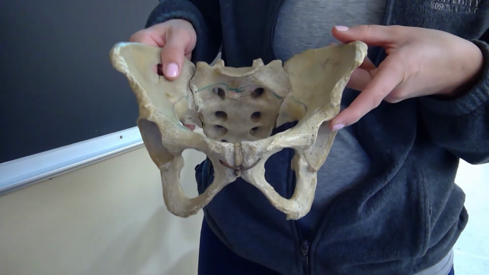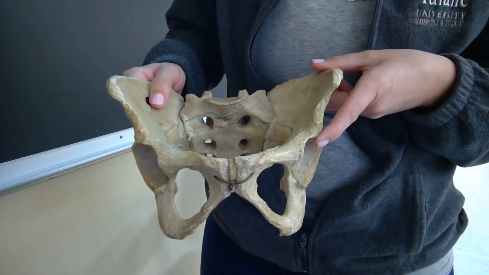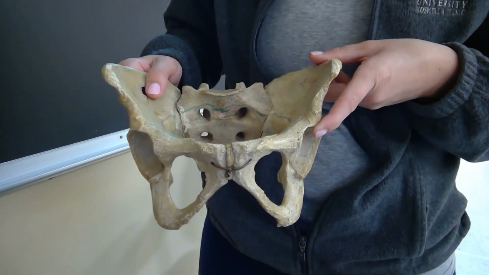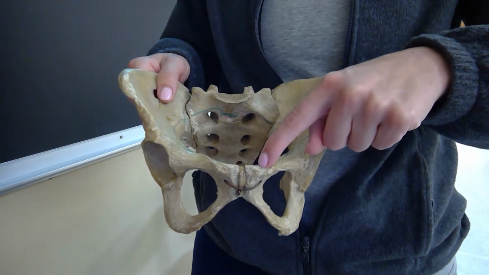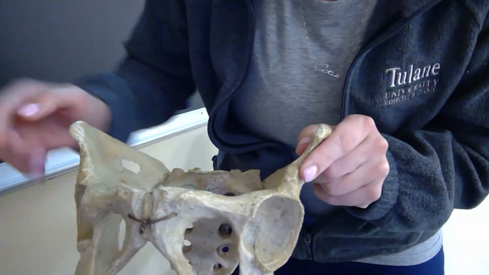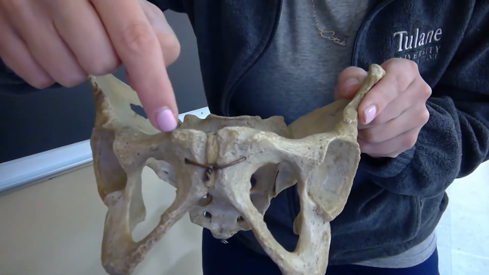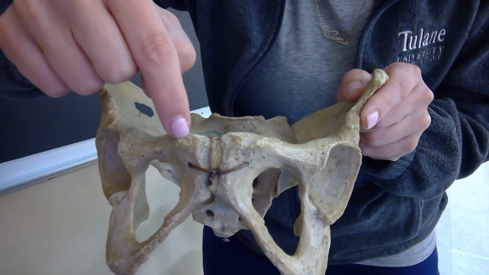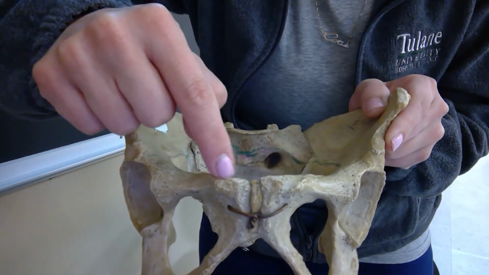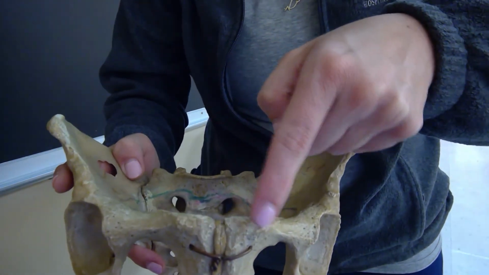On our superior ramus, we have a few parts to know. The first one is going to be our pubic tubercle, which is a small process on the superior margin of the pubic bone, slightly lateral to the pubic symphysis. You can see there's a notch here and a notch here. Turn it like that, and you can see a notch here and a notch here. These are your pubic tubercles, okay? One on each pubic bone, slightly lateral to the pubic symphysis. It's located on our superior margin. So that is our pubic tubercles.